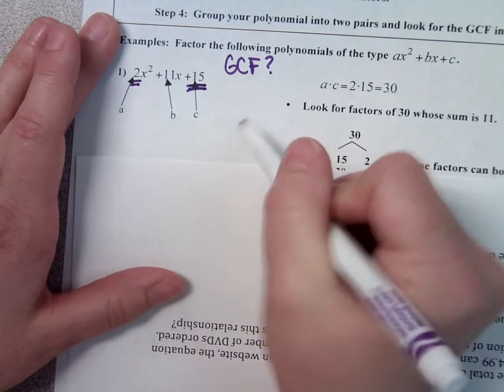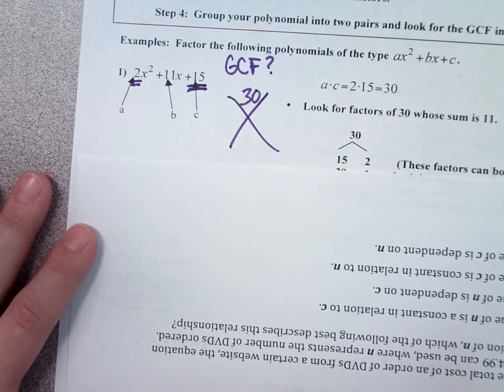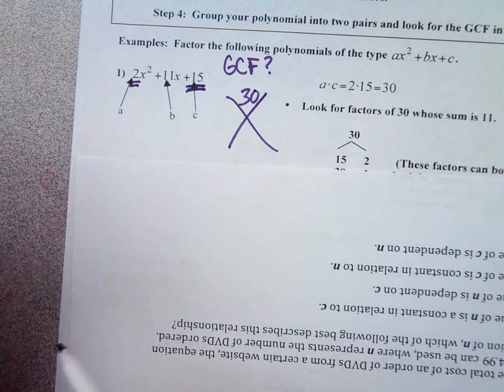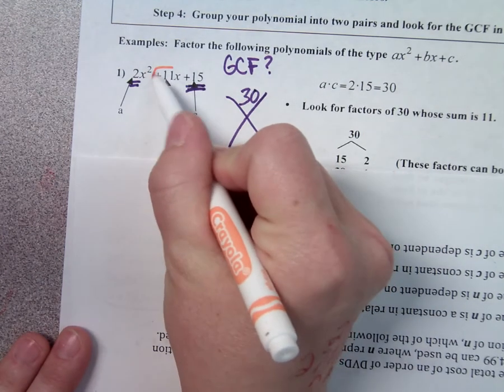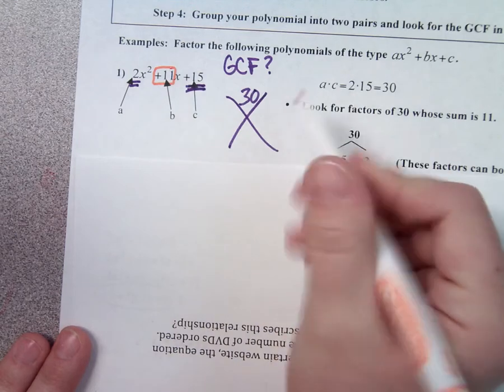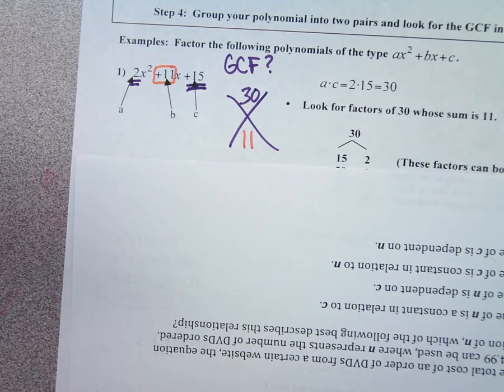So if I did this little X box thing with you, I'd put a 30 right here. And then what I want them to add to be is the B. I want them to add to B, this number right here that's in front of the X. That's the B. So you're trying to think of 2 numbers that multiply to be 30 that add to be 11.